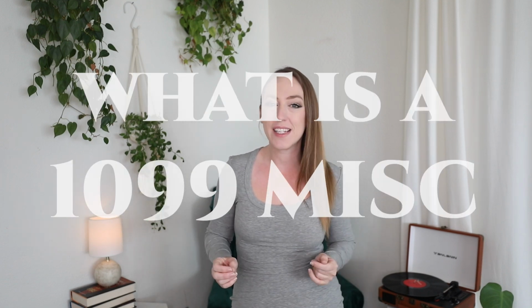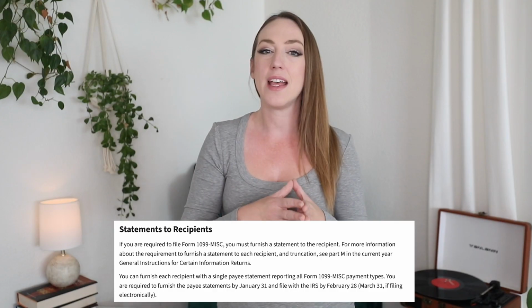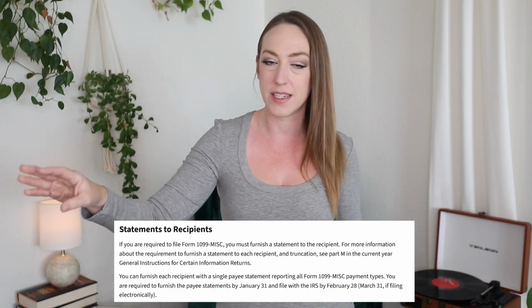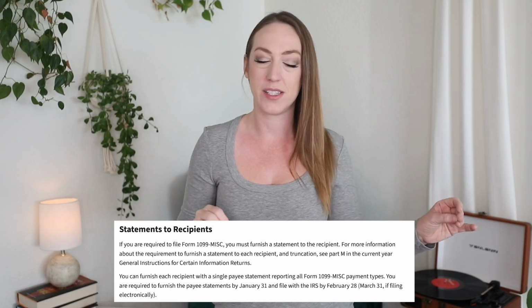So first off, what is a 1099 miscellaneous? 1099 miscellaneouses are a tax form that is completed by a business that has paid $600 or more in miscellaneous payments to either an individual or a business. This form is completed by businesses and then submitted both to the entity that you paid as well as to the IRS. 1099 miscellaneous is for a specific set of payments that are miscellaneous and not included on other tax forms such as 1099 NECs for independent contractors.